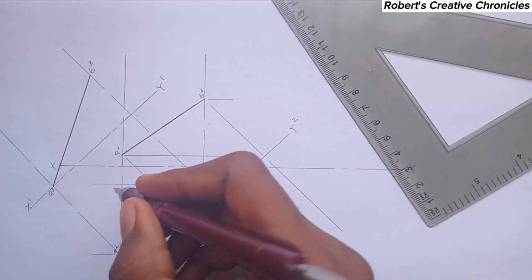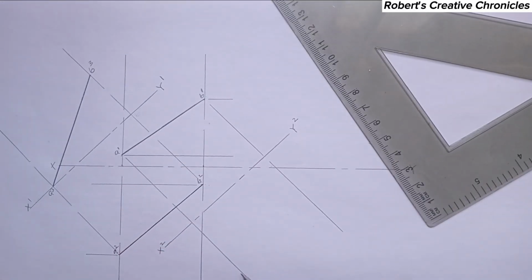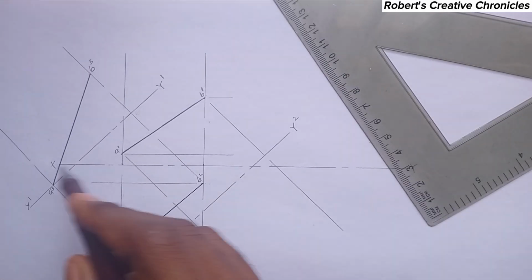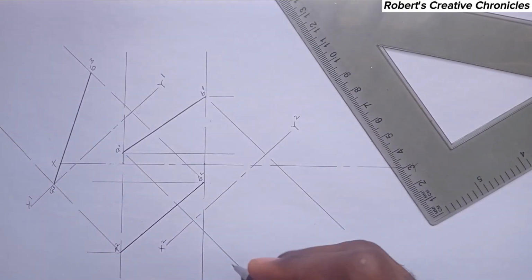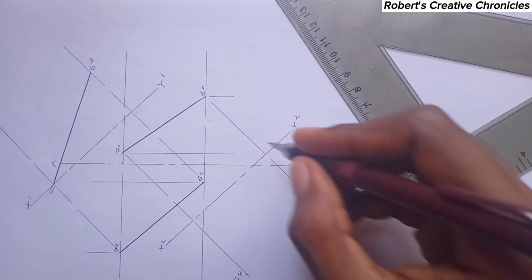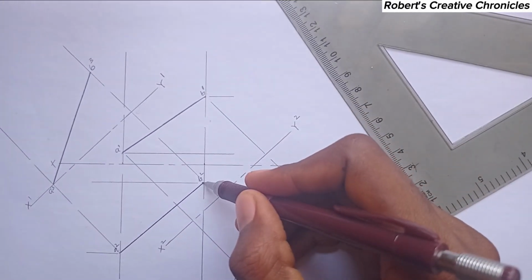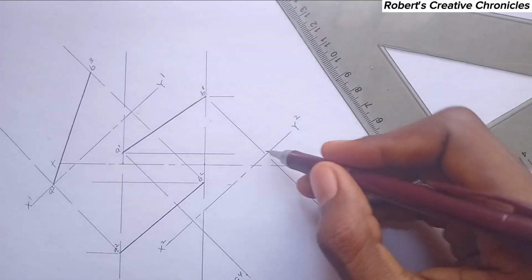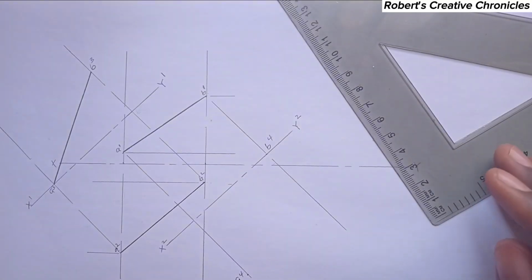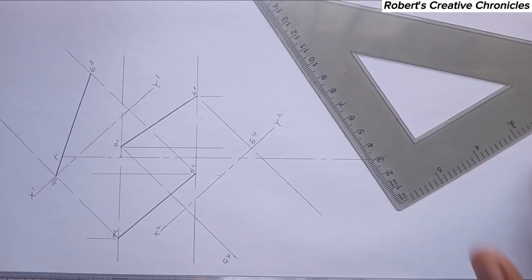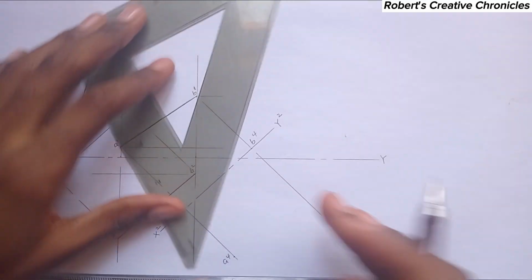Make sure to know the side you are measuring. If it's A, put it at A side. If it's B, put it at B side. So this is X and this is A. So here will be A4. And here, B is on the line here. So this is now the line. So here will be B4. So we'll join this.